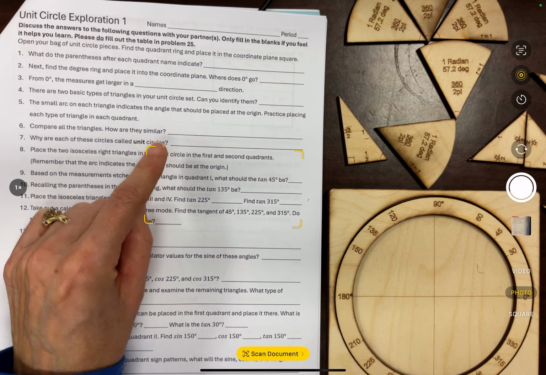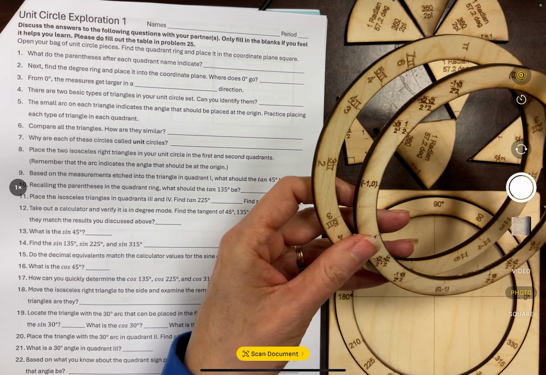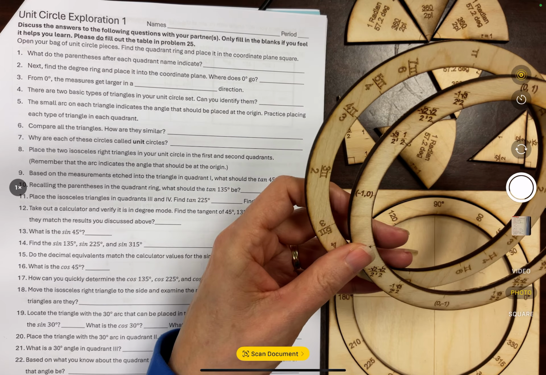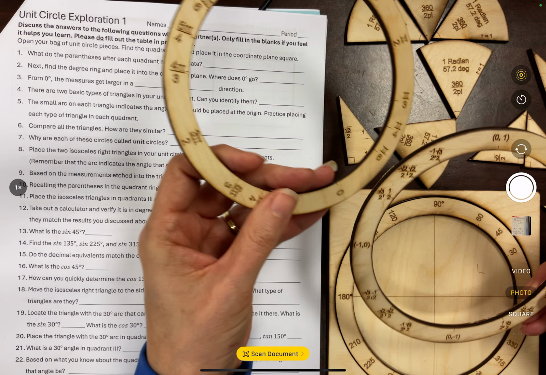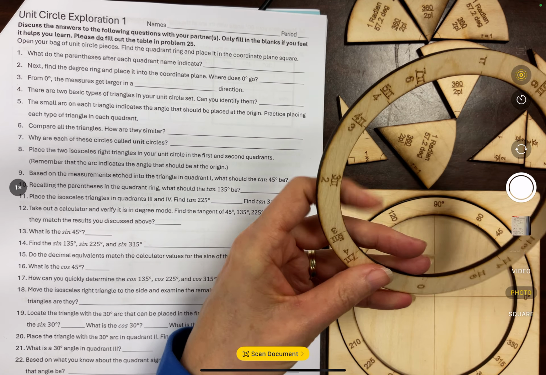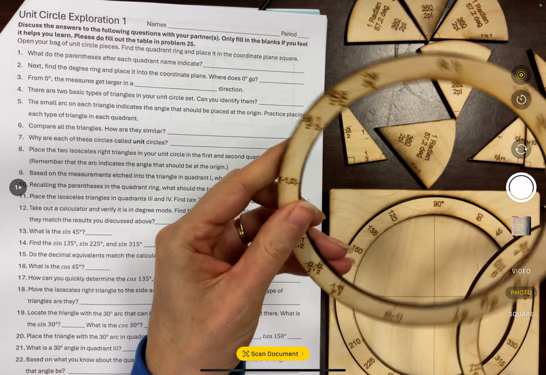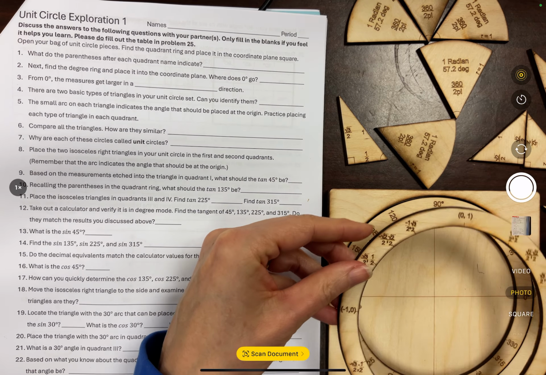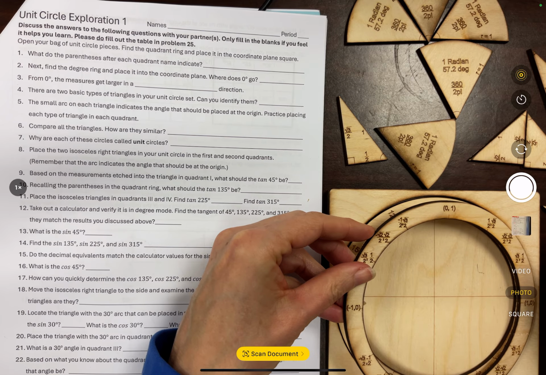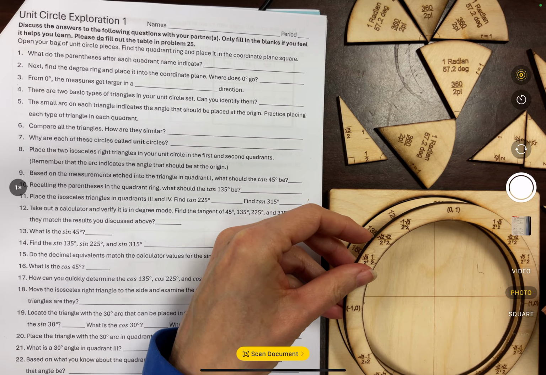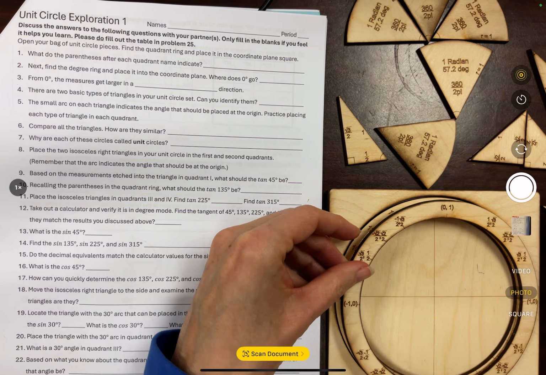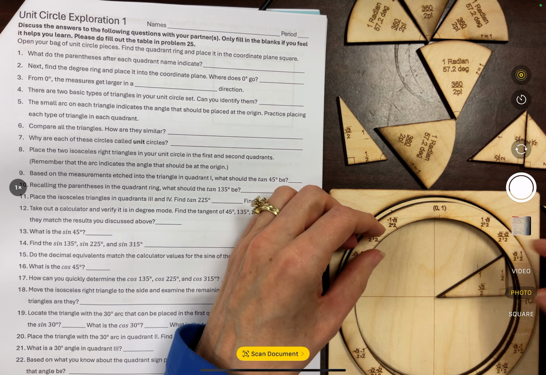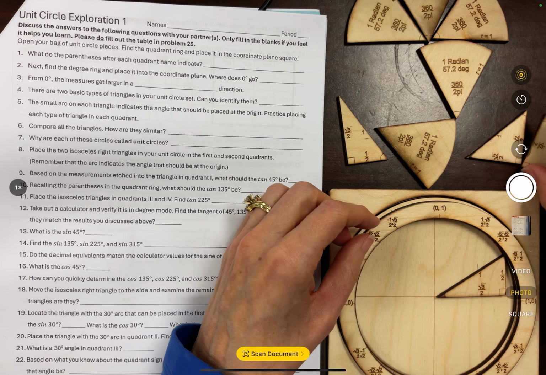Okay, so then it says, why are each of these circles called unit circles? Unit circles. Why would they all be unit circles? Well, this one, it's got some pies in it. Well, this looks like it has ones at the quadrants. Oh, the radius is 1.